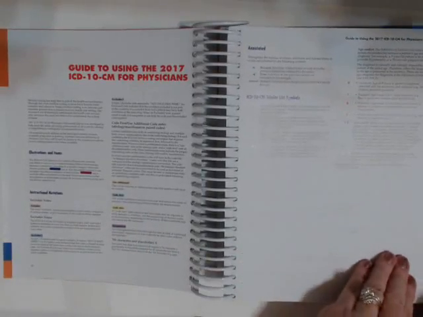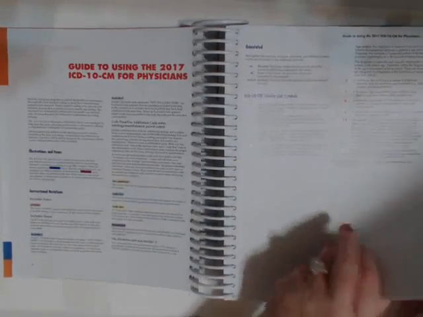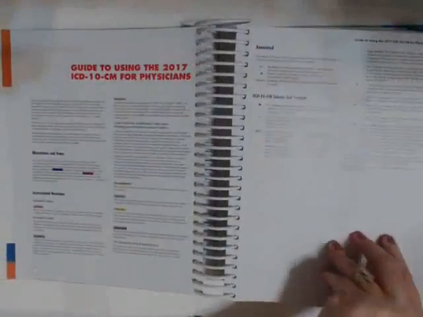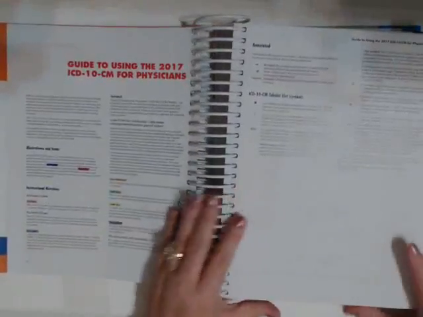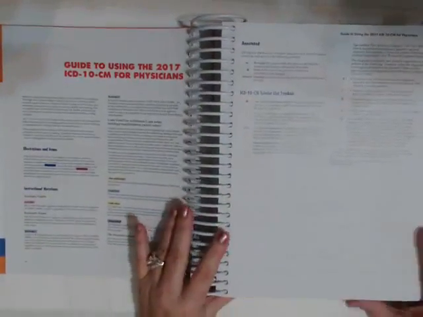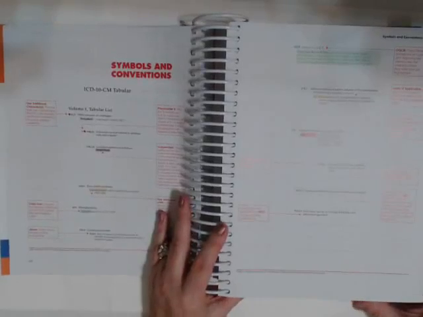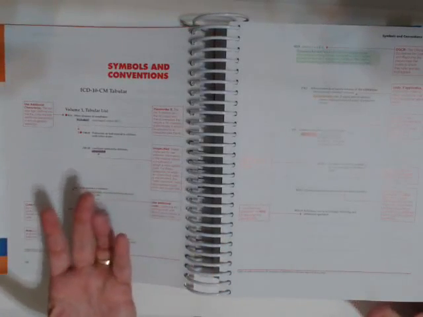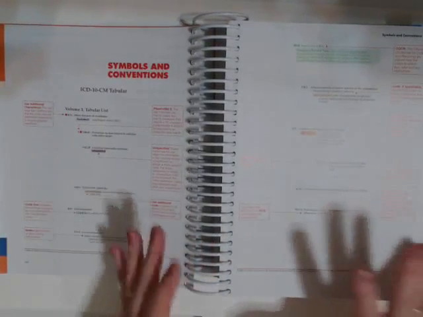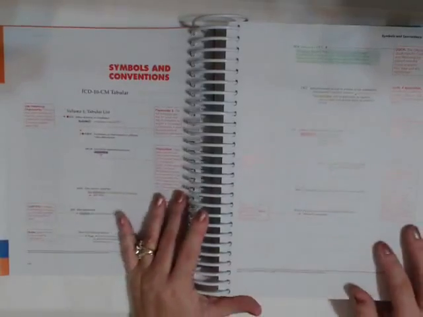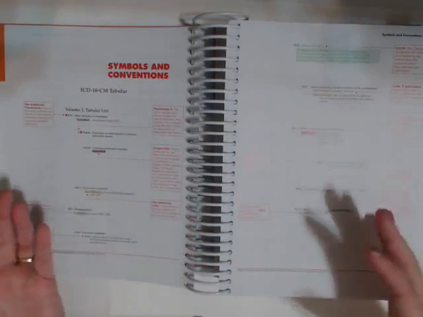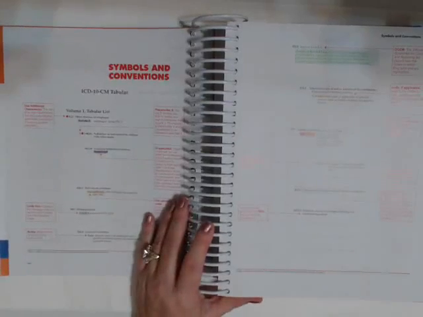Just like in the CPT, the bottom of every page has the conventions, symbols, all of that. This is a good overview, kind of like what the HCPCS had, an overview of how to read things, what's indented, what "with" means, all of that kind of thing.